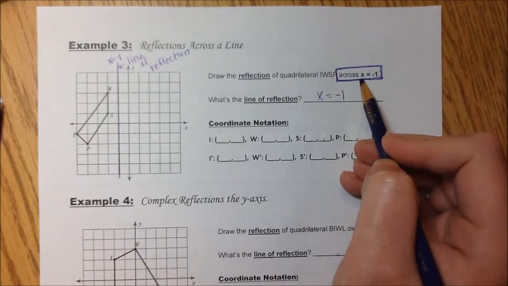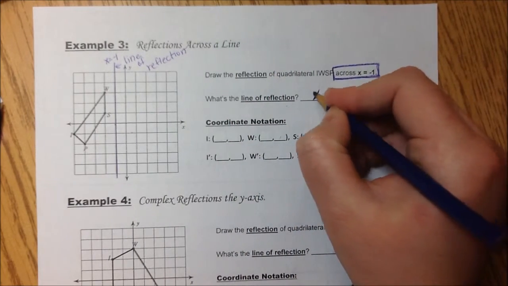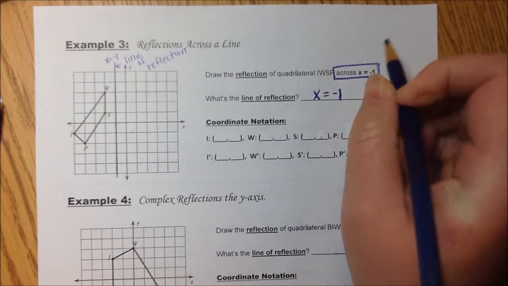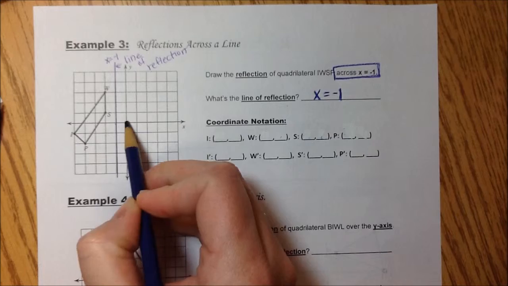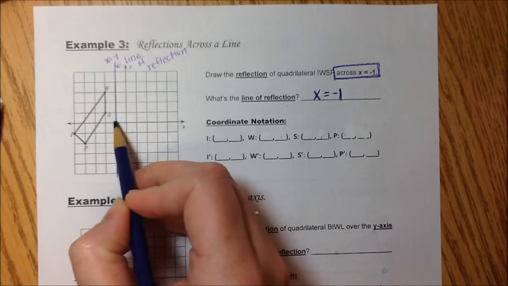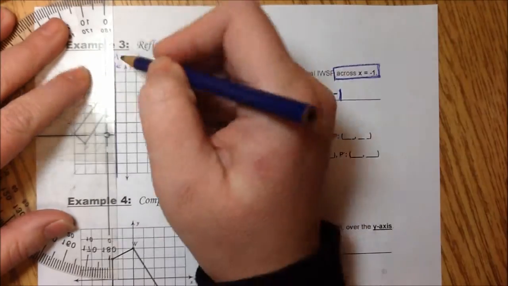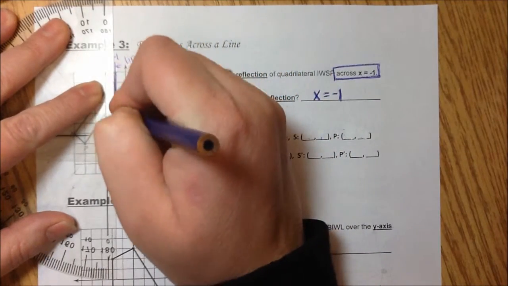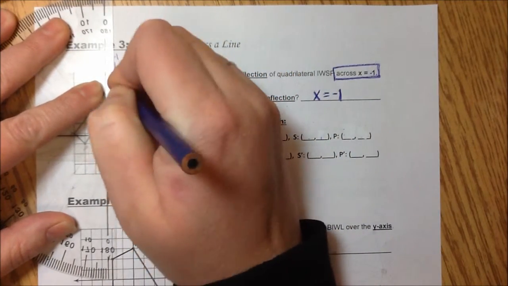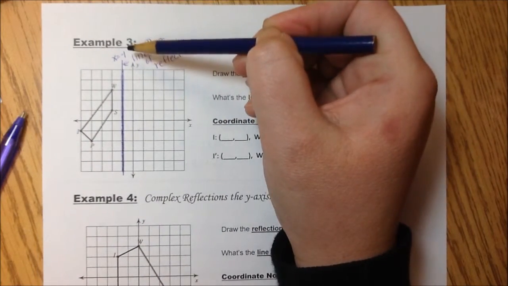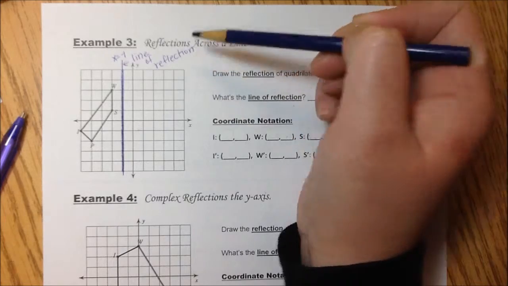Well, it's across x equals -1. And how do you find that? We're going to bring in those skills from earlier in the year. This is 0. We're going to go to where x is -1, which is right here, and it's all these vertical points here. So label that with the colored pencil so it stands out. As x equals -1, this is your line of reflection.